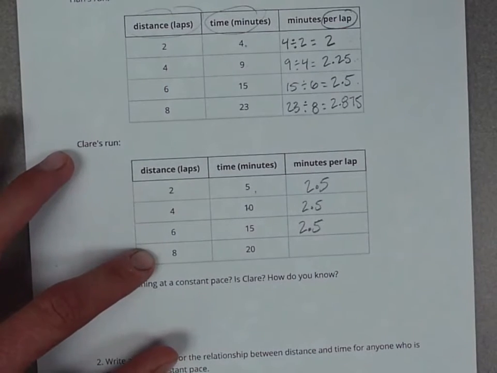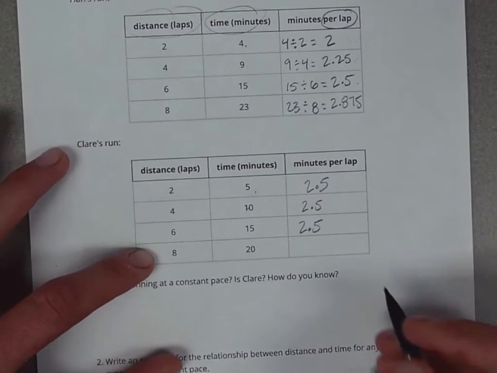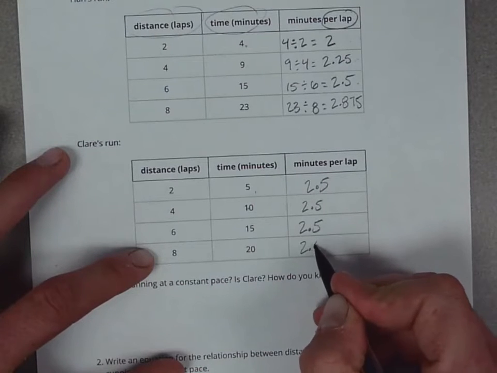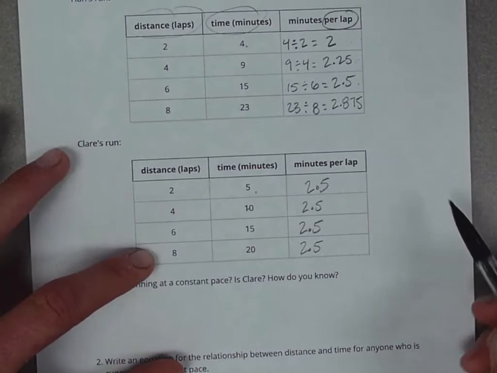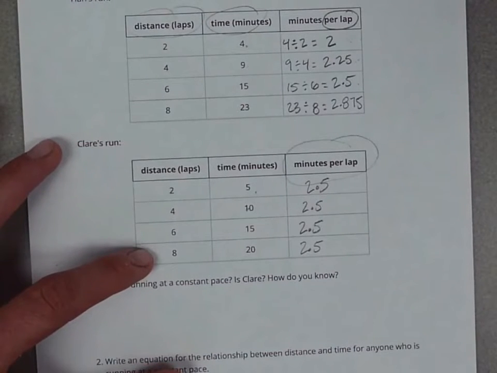And then after 8 laps, what's her pace? 2.5. 2.5 what? Just 2.5. Yeah. Minutes per lap, though, right? It's how long it takes her to run 1 lap.